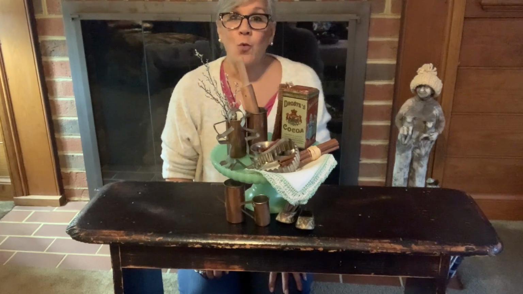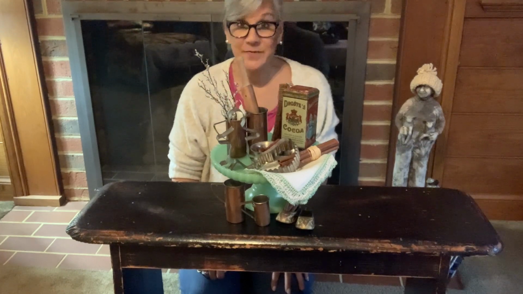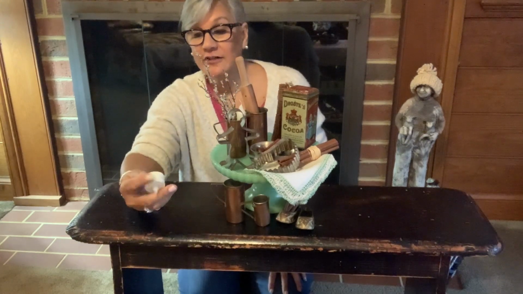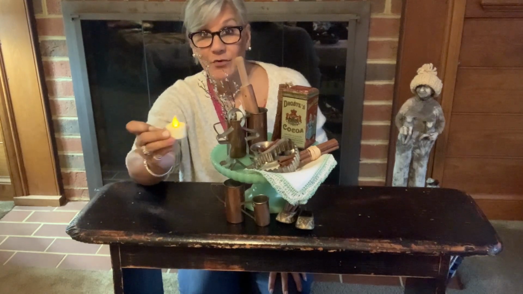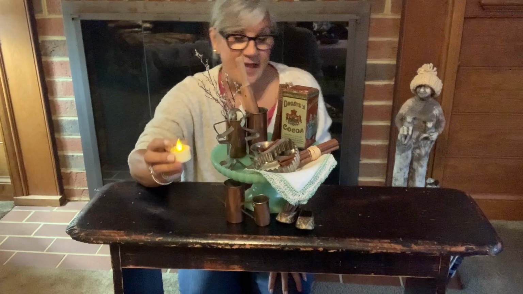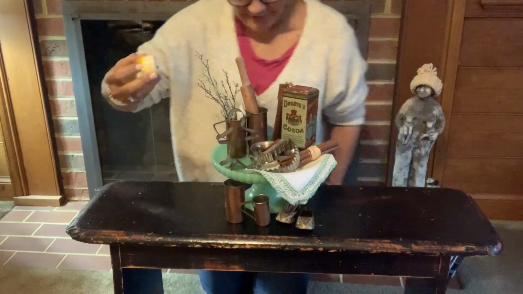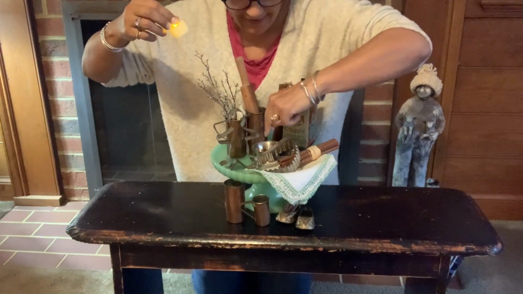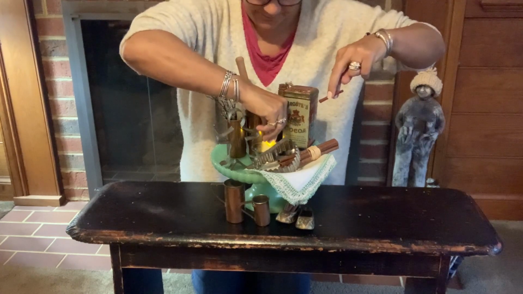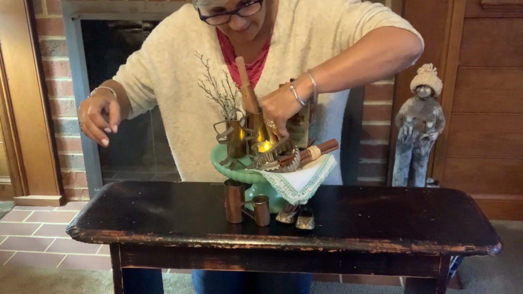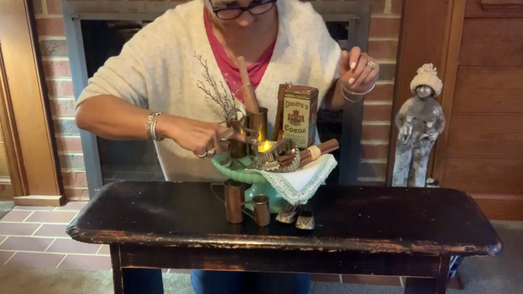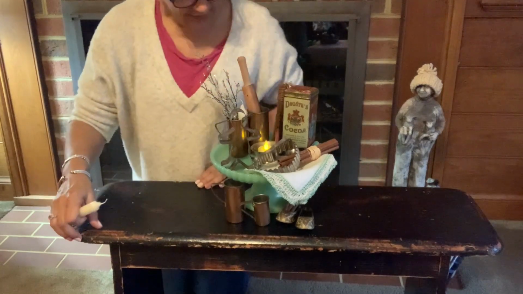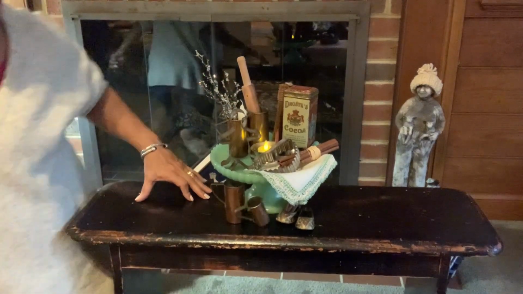But I want to show you what happens when you decide to add a little light. I have a little tea light, battery operated tea light. And if I were to put that anywhere really, but let's try it out right in the middle where the light can sparkle off of that silver. I think that looks really adorable.